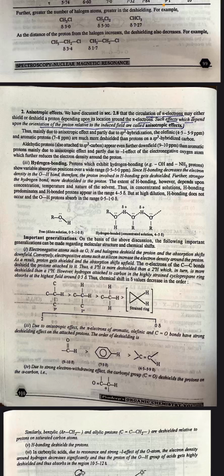Thus, the aldehydic protons appear further downfield than the aromatic protons due to anisotropic effects and partly due to the -I effect of the electronegative oxygen atom, which further reduces the electron density around the proton.